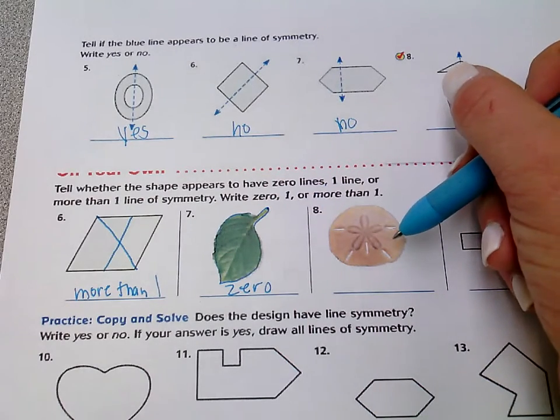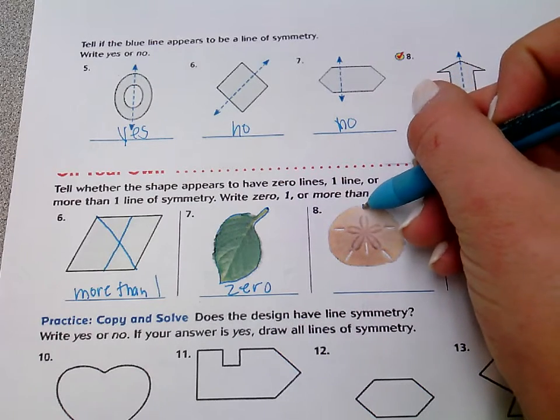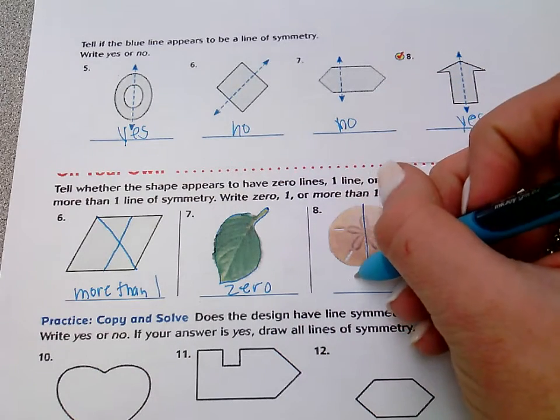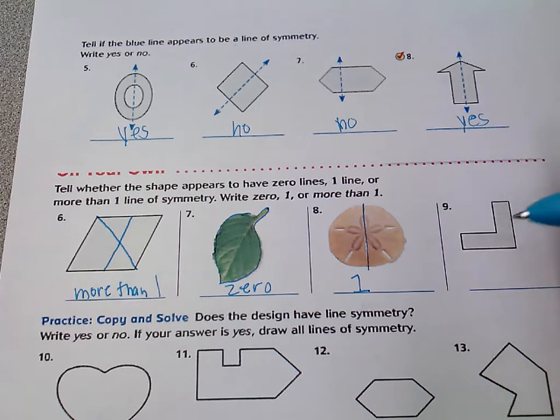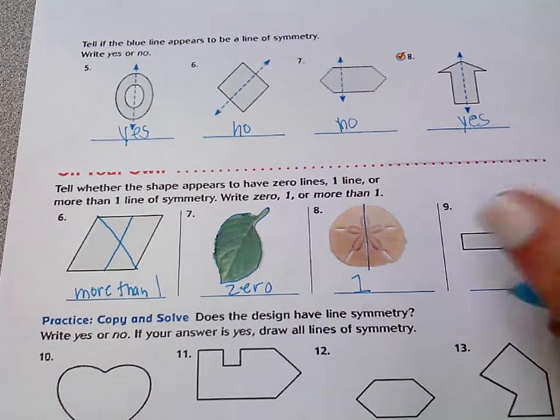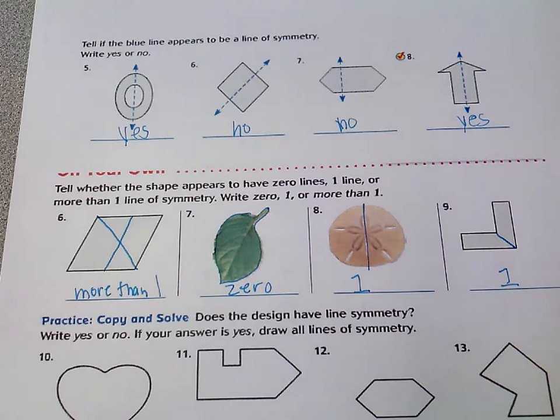Now we have the sand dollar, I'm sorry. You can split it this way. I'm going to say 1. And then this L shape, it's a little bit different than the L we did before because guess what? Both of the sides are even. They're both the same length. So if you split it like this, they would have one line of symmetry.